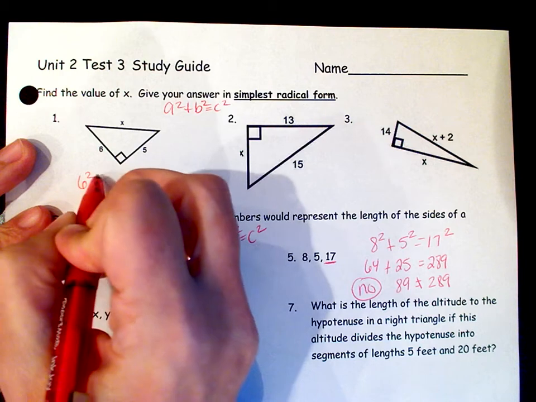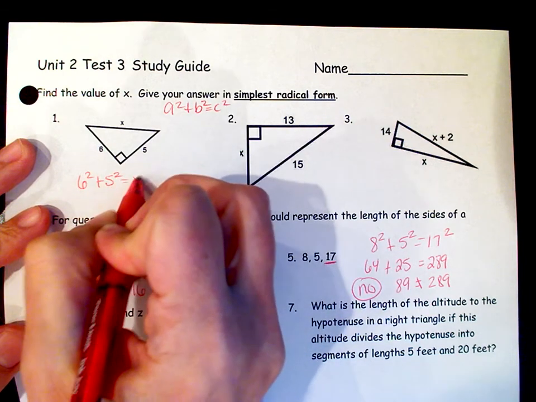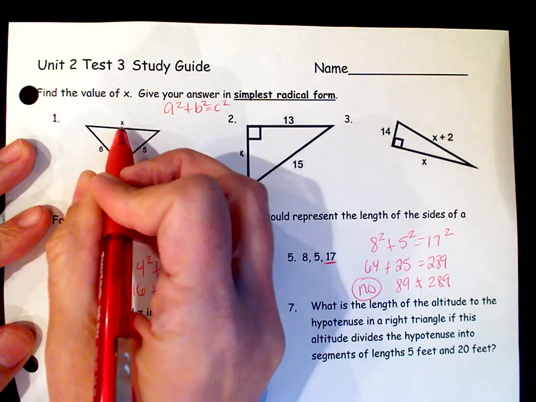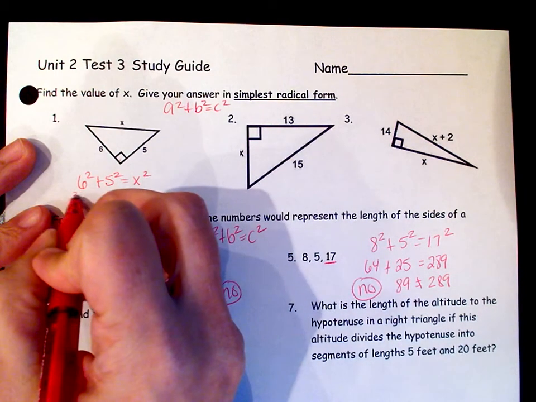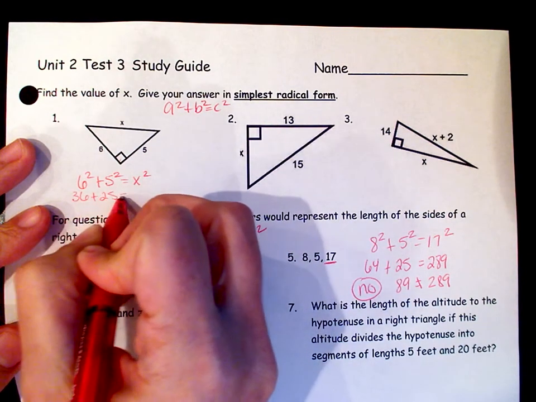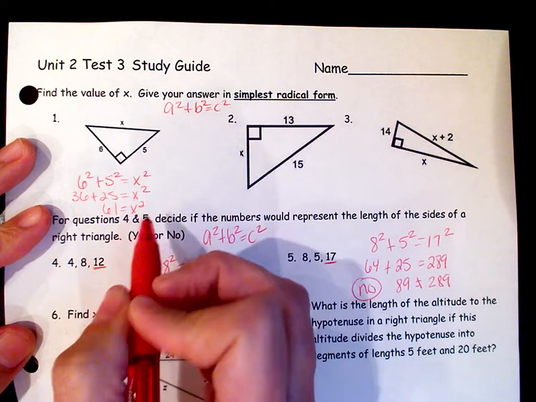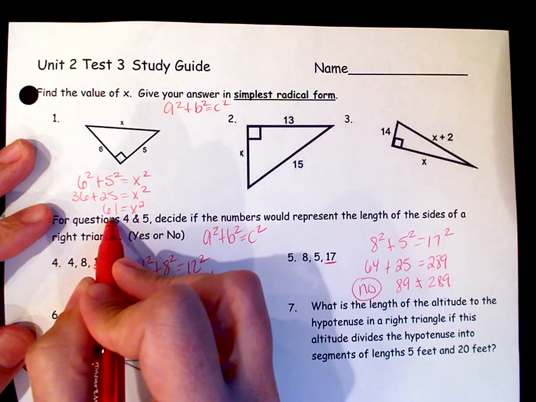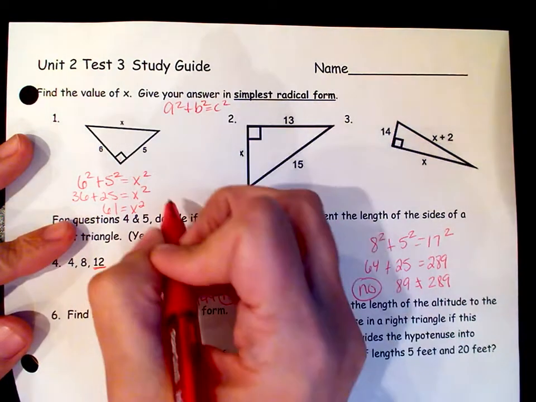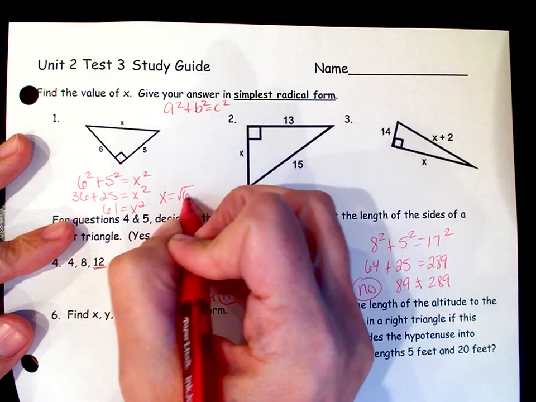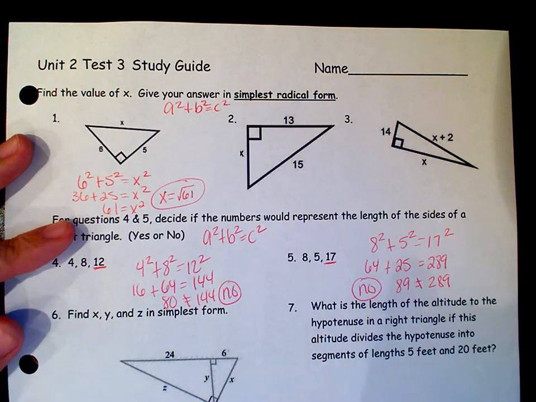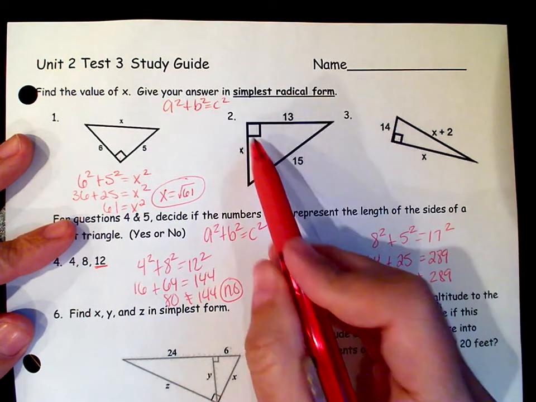So 6 squared plus 5 squared equals x squared. X is your hypotenuse. It's opposite the right angle. So this is 36 plus 25 equals x squared, which is 61. There are no perfect square factors of 61, so the answer to x is just the square root of 61.